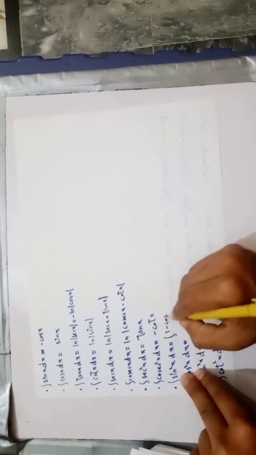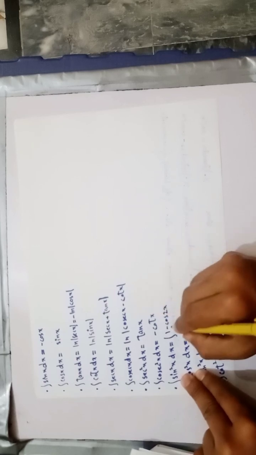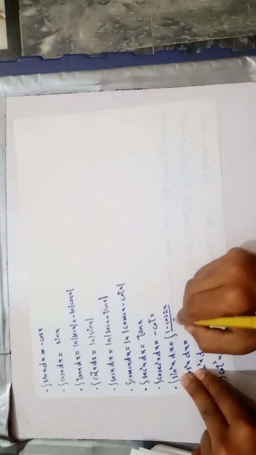Sin square x, we don't have a formula related to sin square x, but we can convert it into 1 minus cos 2x over 2.